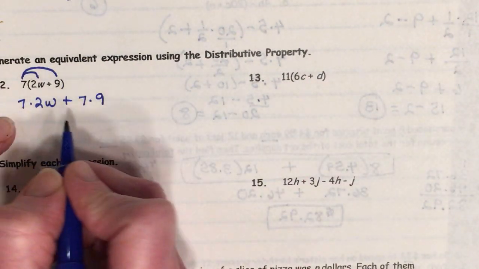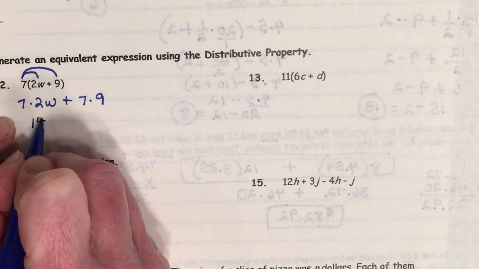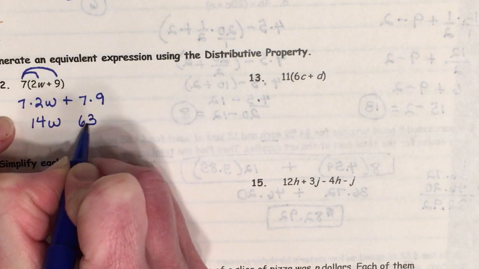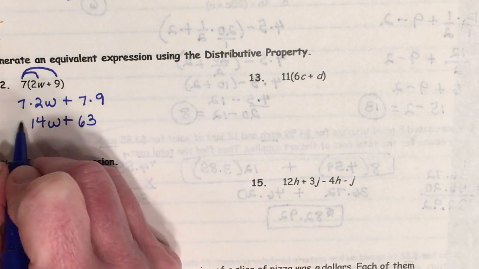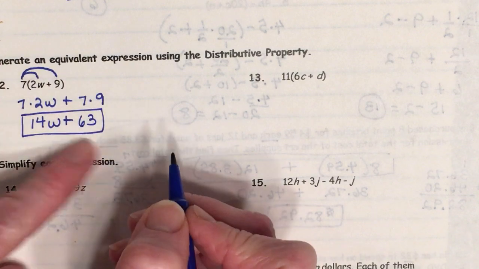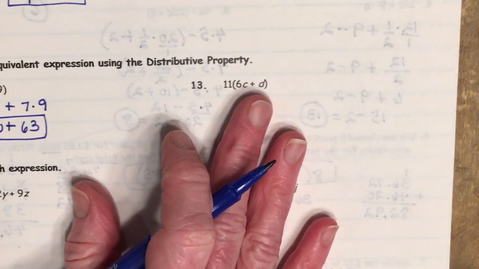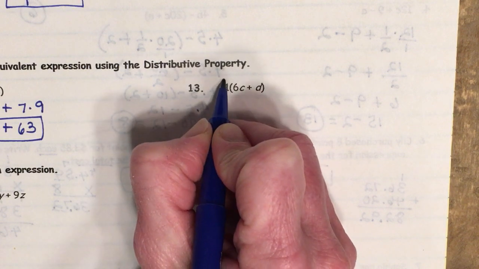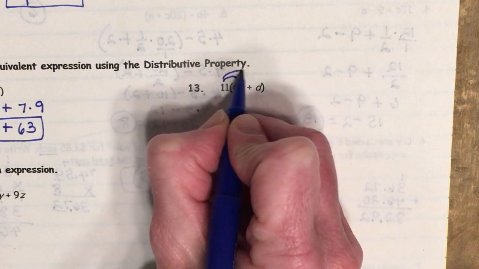Then I want to go back and just go ahead and multiply it. So 7 times 2 is 14, keep the W, and then 7 times 9 is 63, and keep the addition sign. And this is all I can do, because again, these aren't like terms. This one doesn't have a W, so I have to just leave it. All right, same thing over here. I'm going to distribute the 11 to both of these.